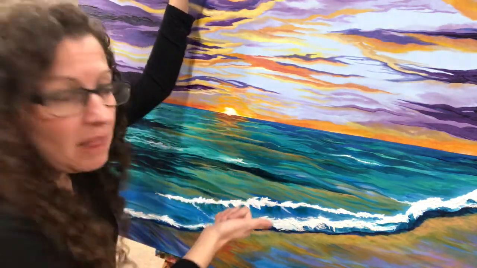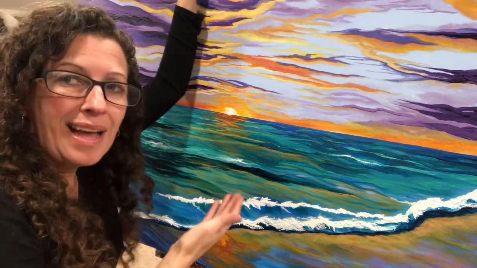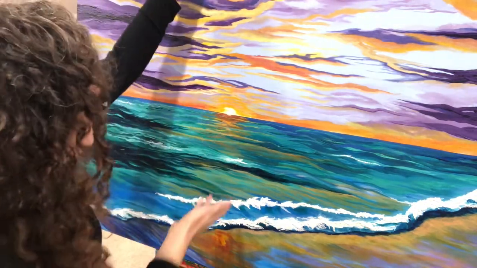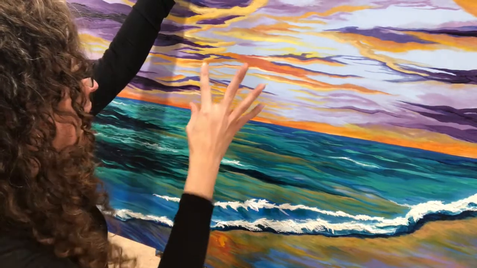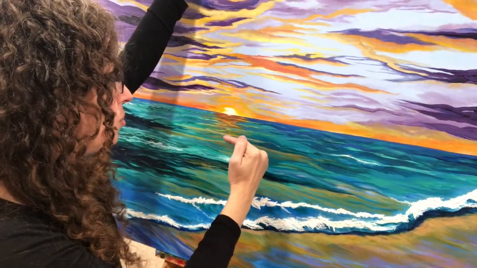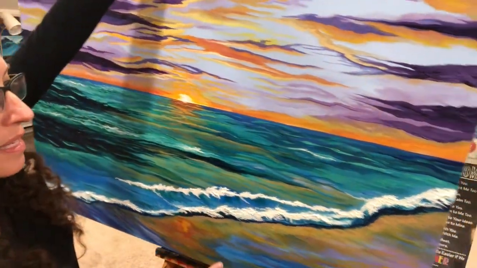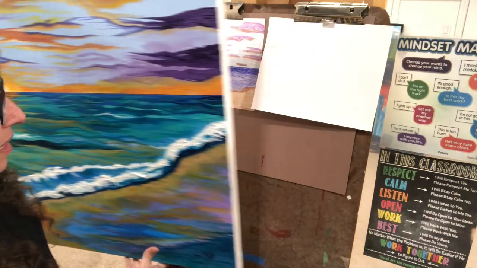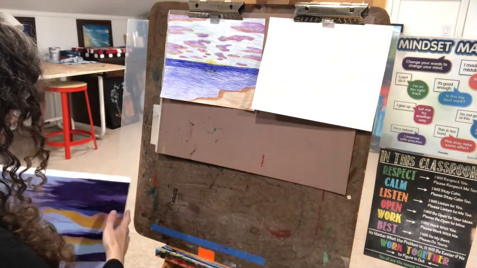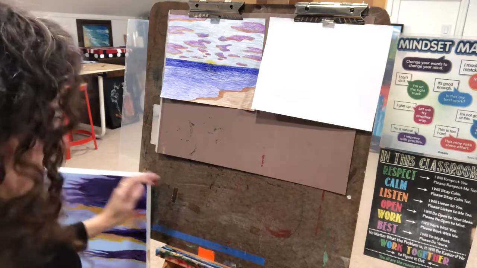The artist tools that I keep referring to are the elements of art, and those are color, line, shape, texture, all of those things that we try to put into our artwork to create this very realistic or abstract look. So I'll leave that little piece there.